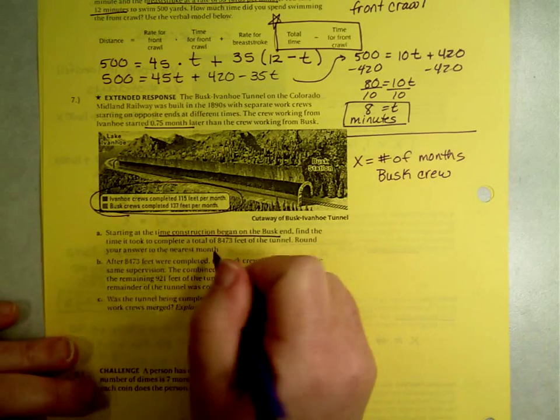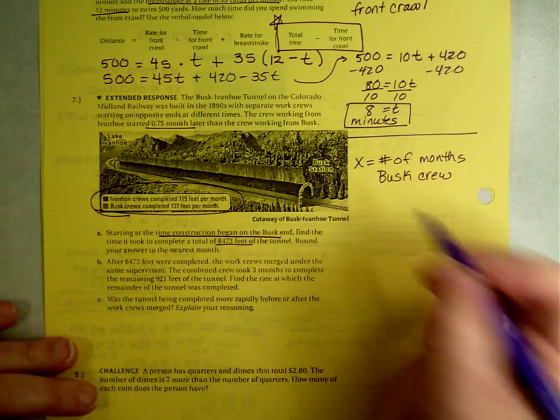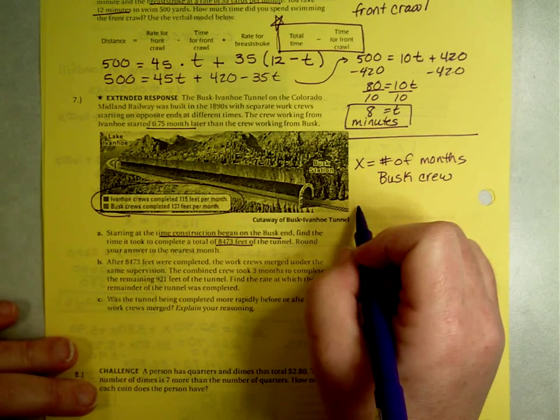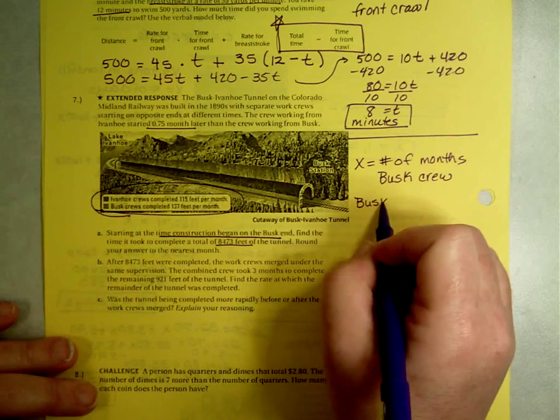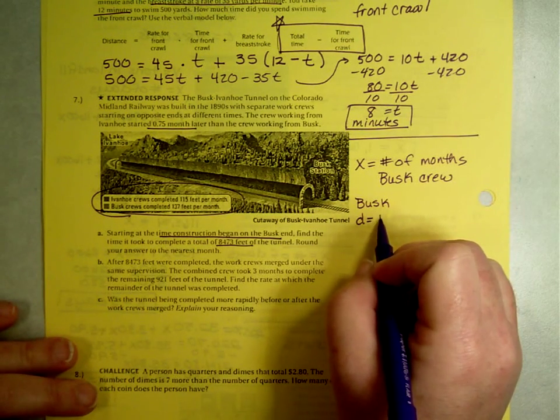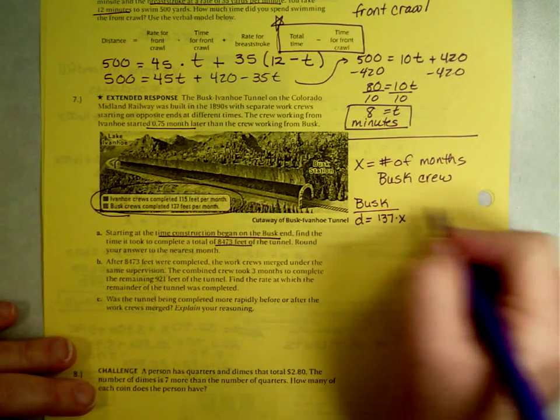So we're just going to go ahead and put in our total of 8,473 feet. But remember, we've got distance equals rate times time. For the Busk crew, their distance is equal to their rate, which is 137, times x, the time.